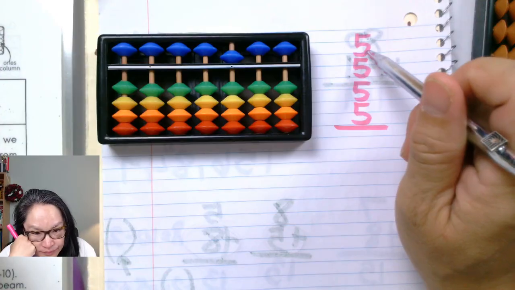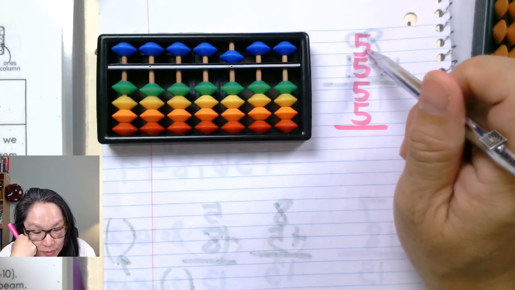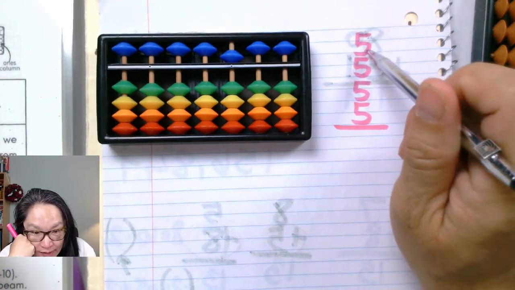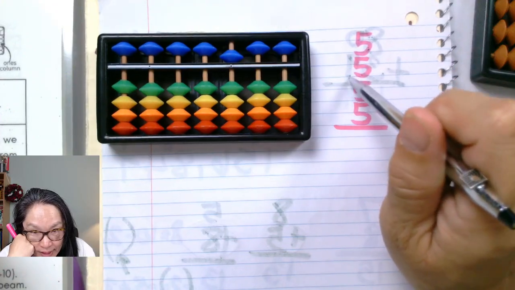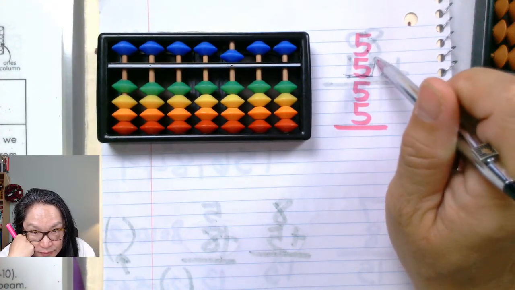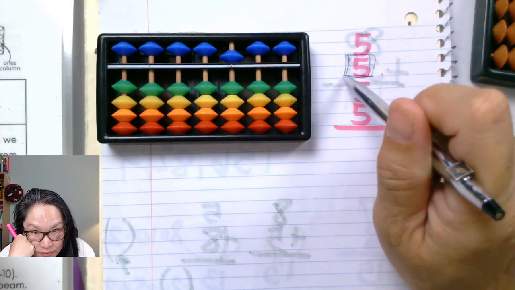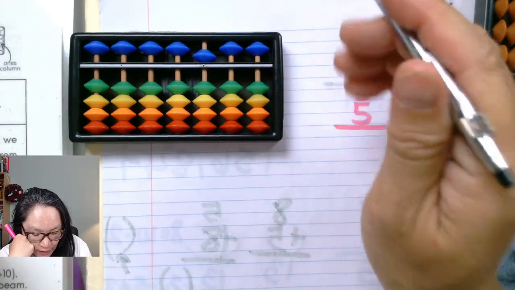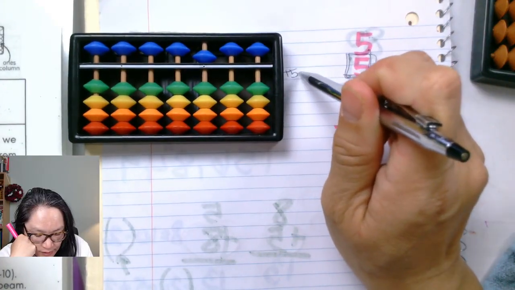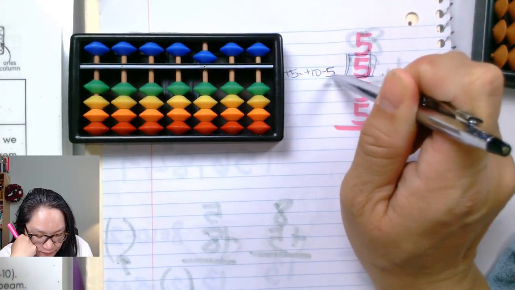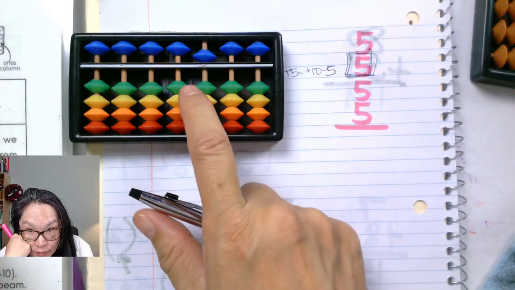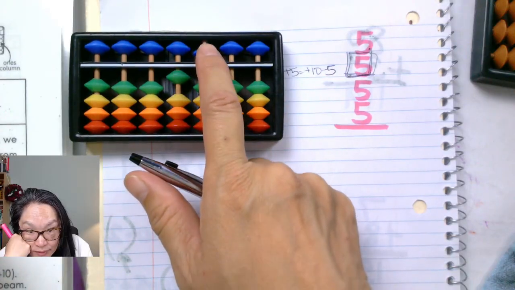So here, we're just going to do a little review on our times table. So if I want to add the 5, I'm going to add another 5. Do you remember how to add a 5? This one right here. So if I add the 5, it's what? Plus the 5 is equal to plus the 10 minus the 5. That's what we're going to do. We're going to plus the 10 and then minus the 5.